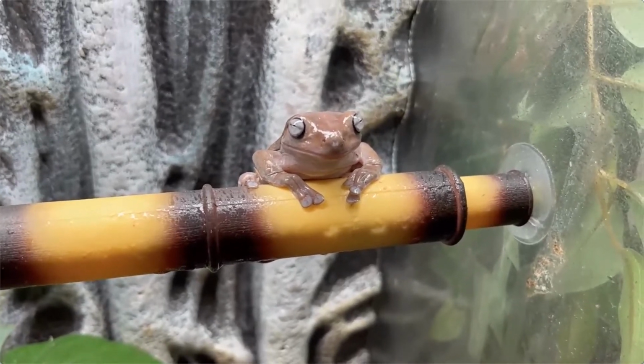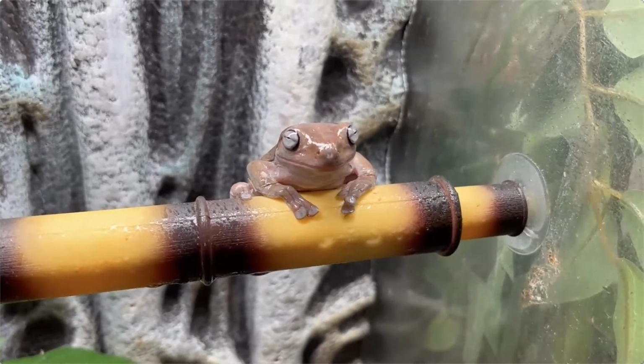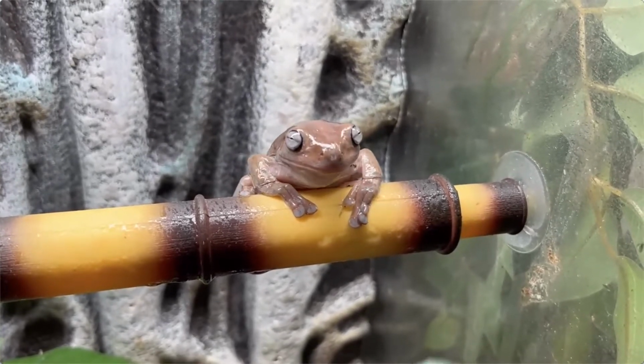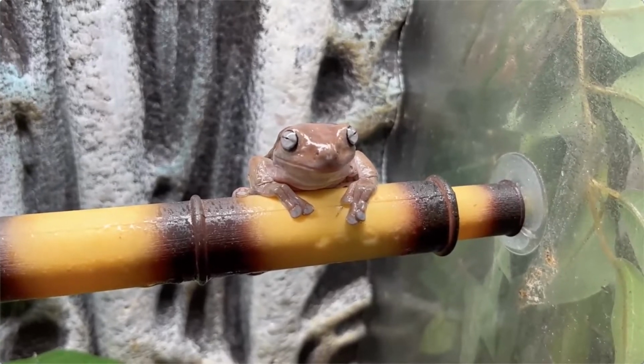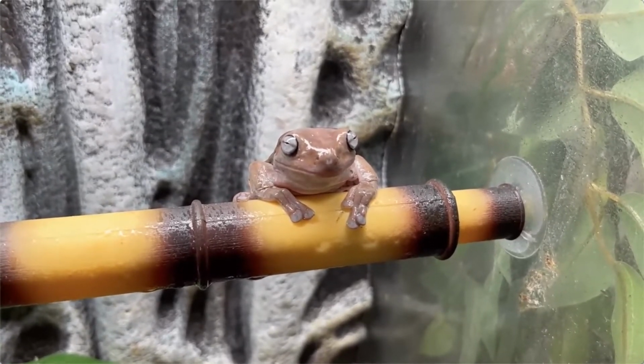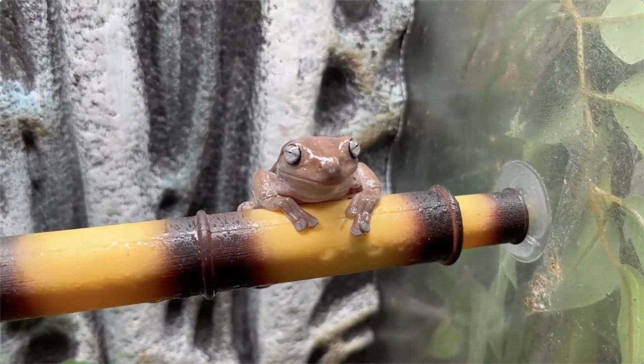So here we have one of my favorite animals. He is a white tree frog. His name is Dumpy, and he is native to Australia. He can tolerate temperatures anywhere between 60 and 80 degrees, but when it does get colder, I will sometimes find him buried in his substrate.